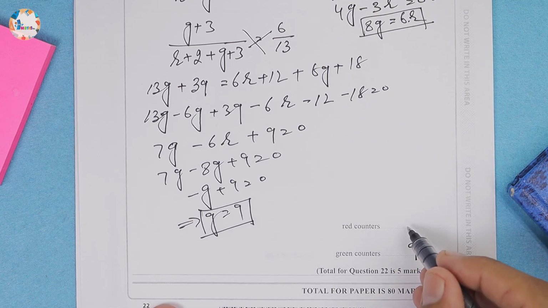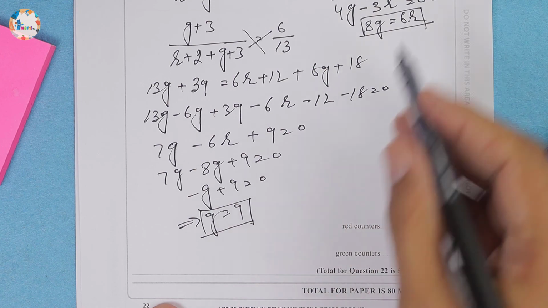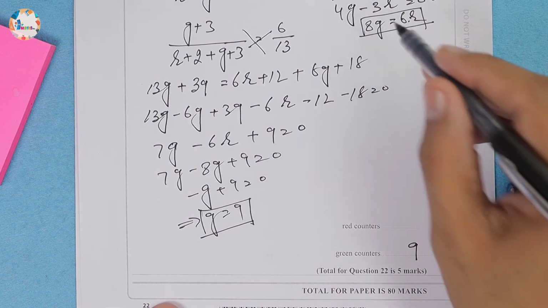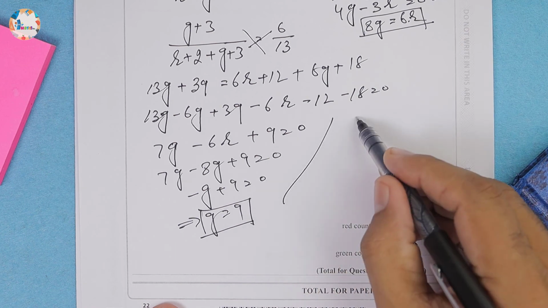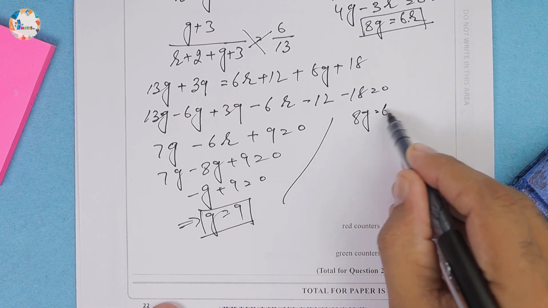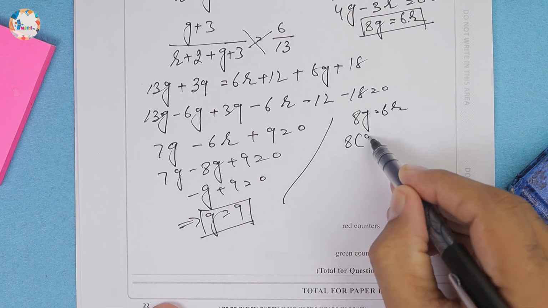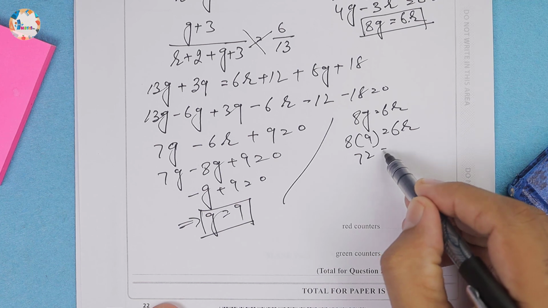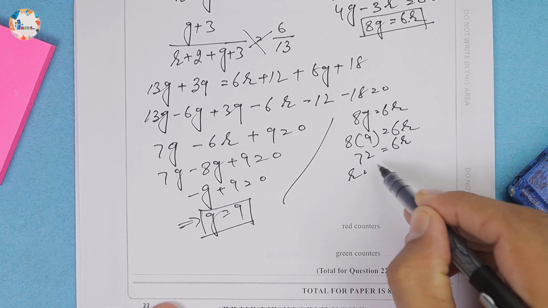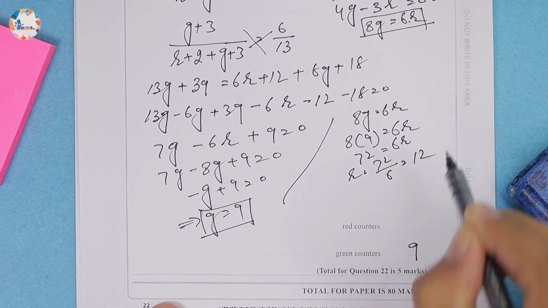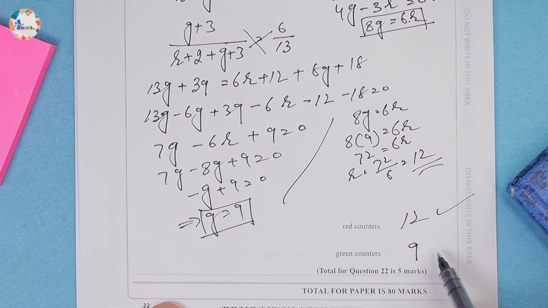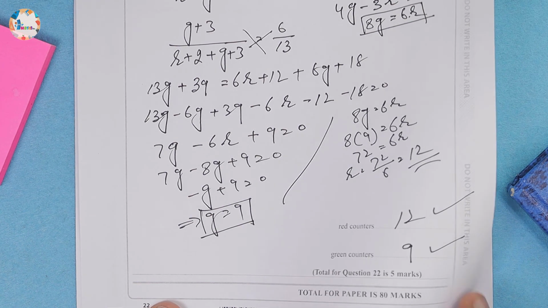Now we have to find the red counters. This G value we can replace in this one. So 8G, we know 8G is equal to 6R. So 8 into 9 is equal to 6R. So this will be 72 is equal to 6R. So R will be equal to 72 over 6, which is equal to 12. So the answer will be 12 red counters and 9 green counters.